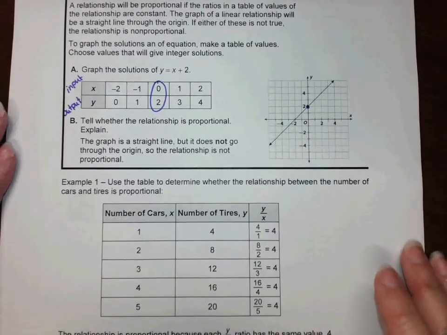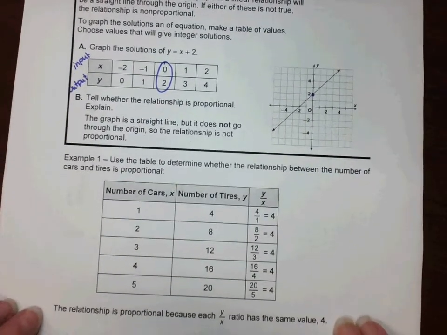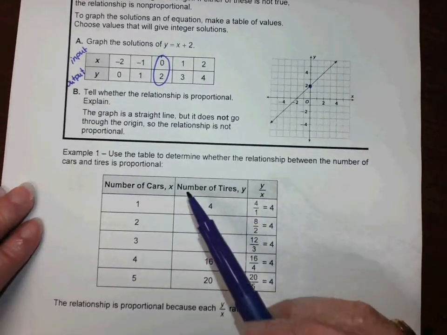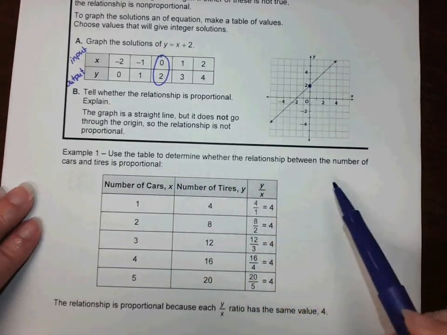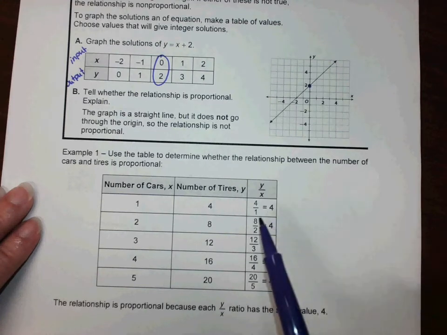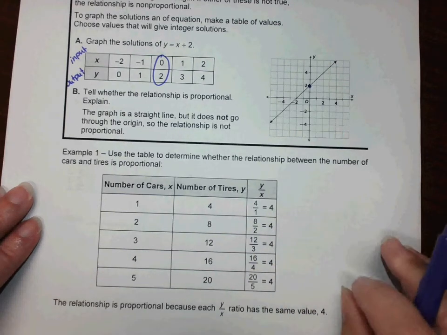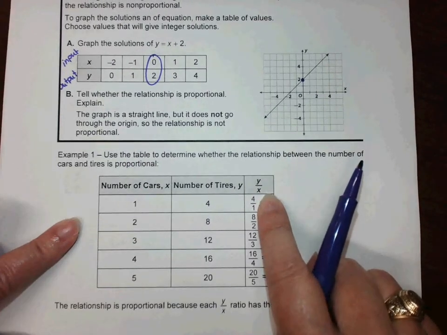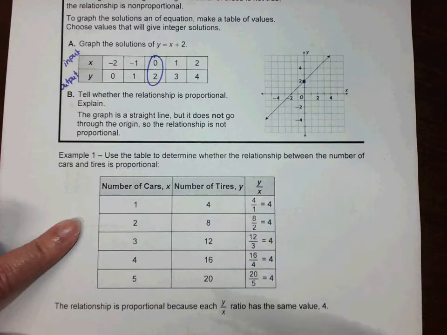So let's look at this other example. Use the table to determine whether the relationship between the number of cars and tires is proportional. They've done the same thing that we did earlier, y over x.